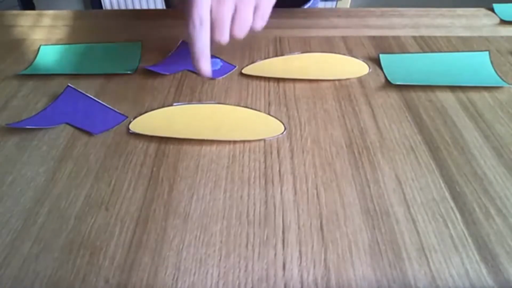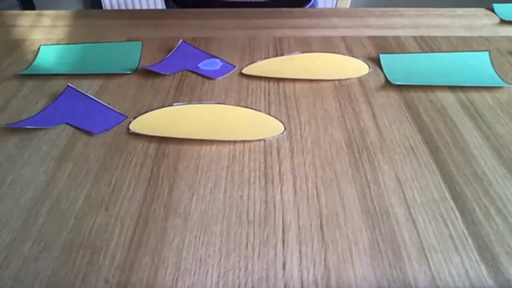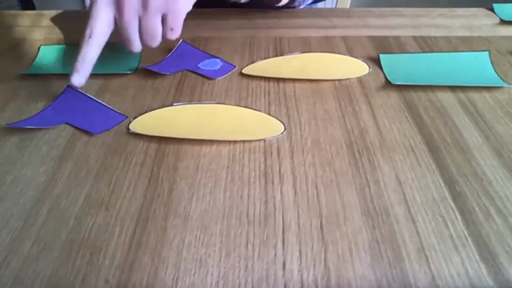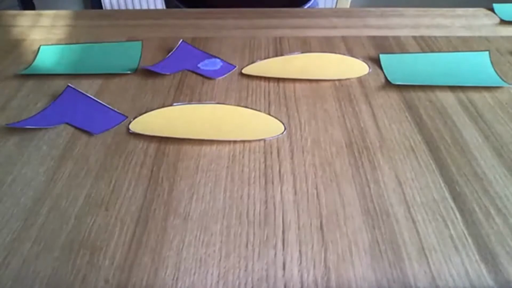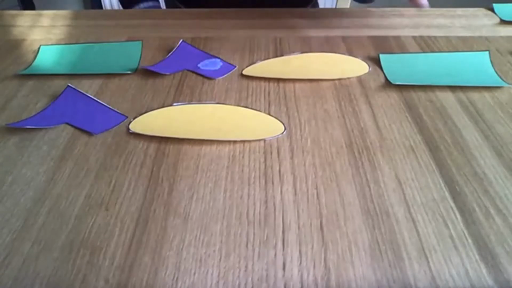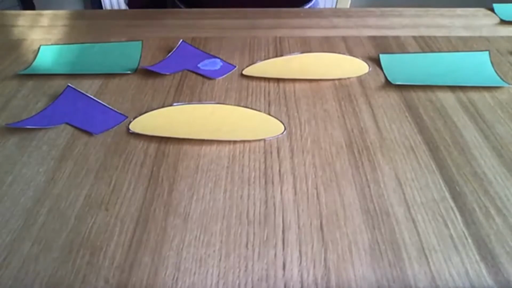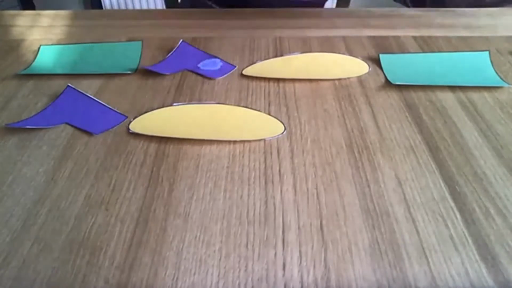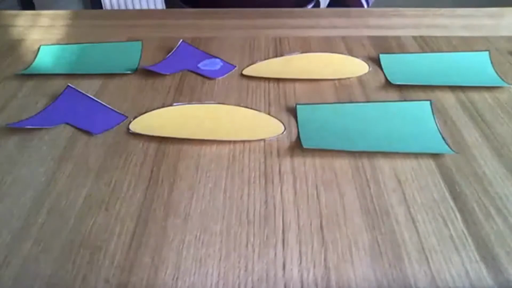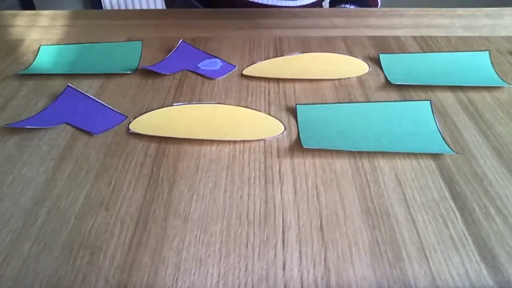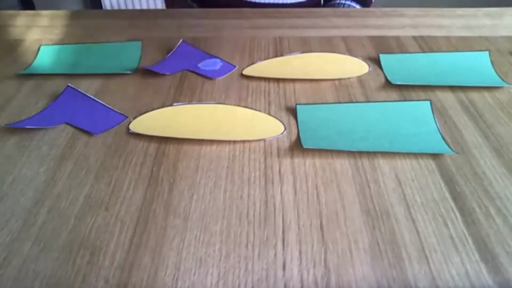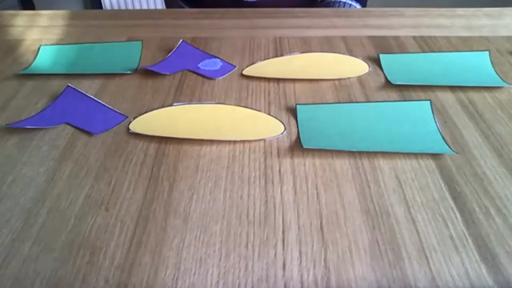Okay, so what will come after the oval? Well, we have rectangle, hexagon, oval, rectangle, hexagon, oval. Well, what came after this oval here? Well, it was the green rectangle, wasn't it? So therefore, we are going to need a green rectangle after our oval there. Now, we have 1, 2, 3, 4, 5, 6, 7. We have 7 shapes here, okay? And we need 8. So how many more shapes are we going to have to add to our pattern? Well, if we have 7, we're going to have to add 1 more shape to make it 8, aren't we?